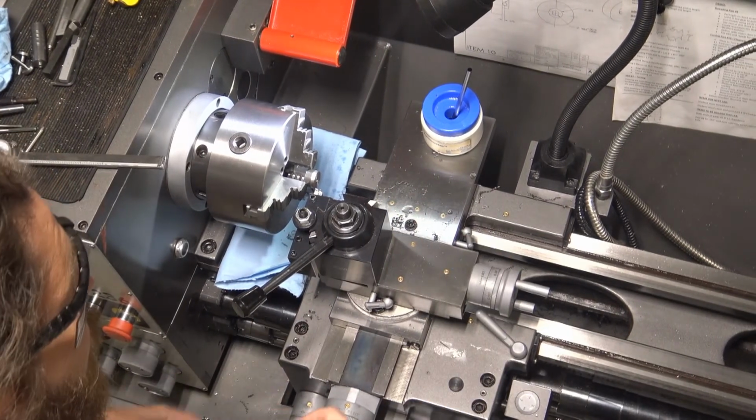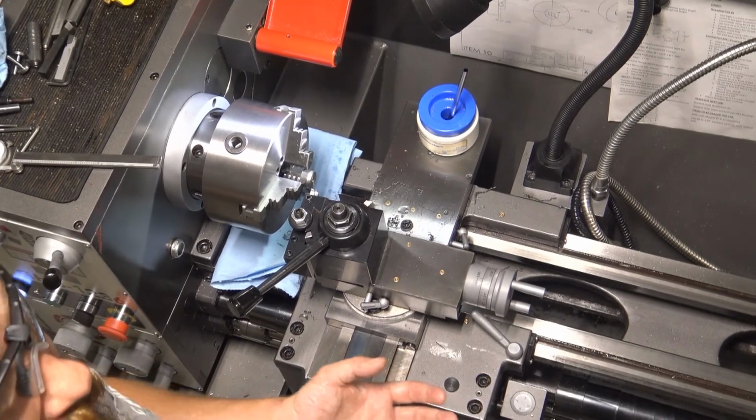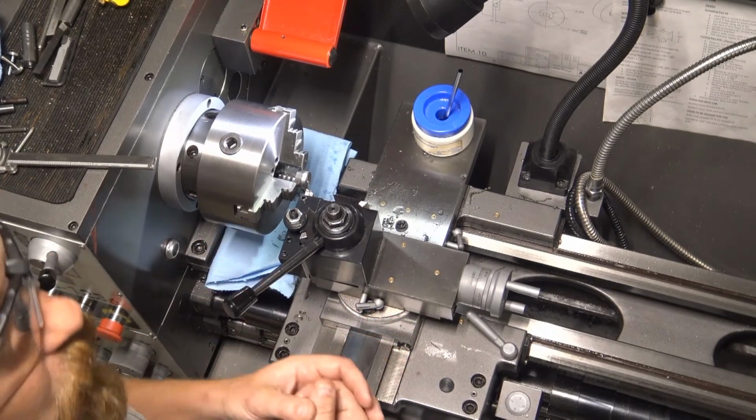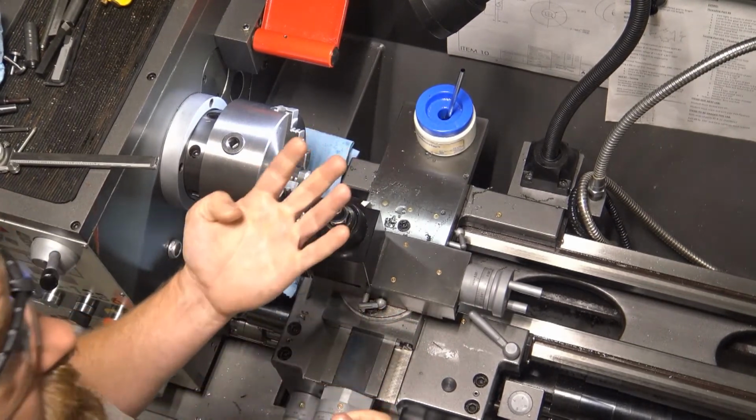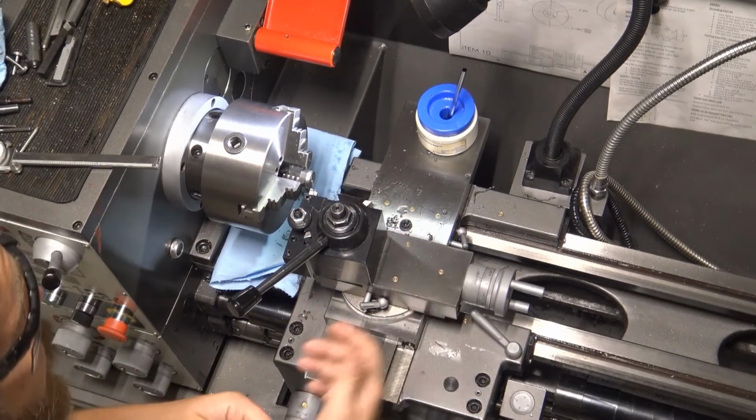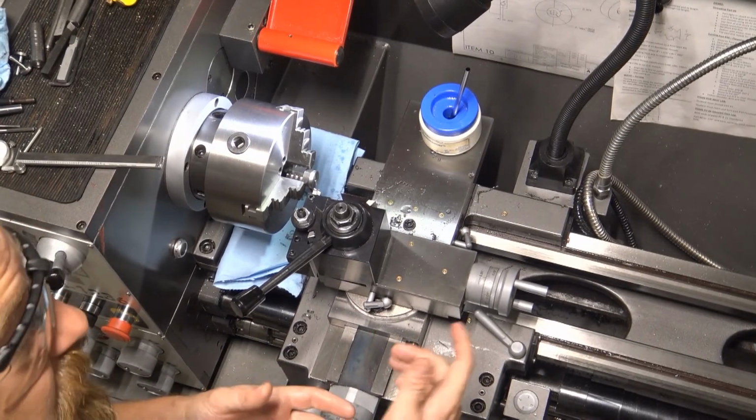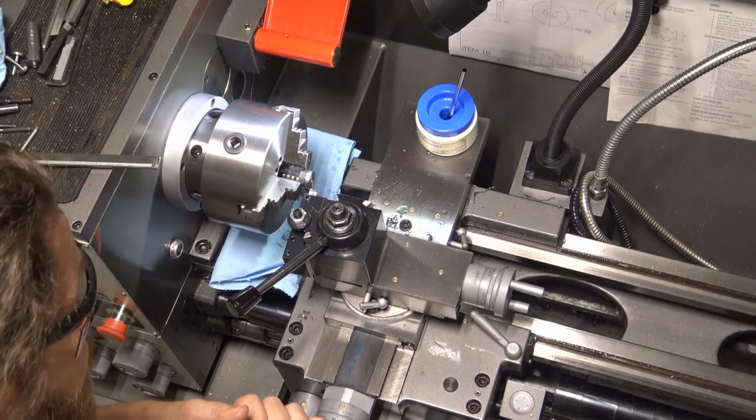And so that's the process we're going to repeat until our boss is somewhere right around 400 thousandths, which is a total of 6 passes. So that was our first pass. Let me just repeat this a few more times.